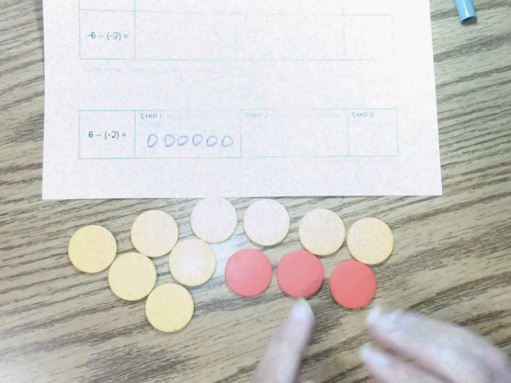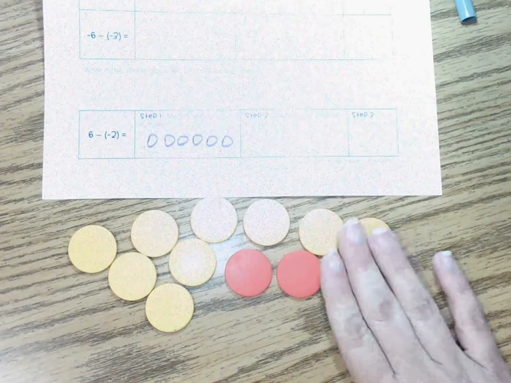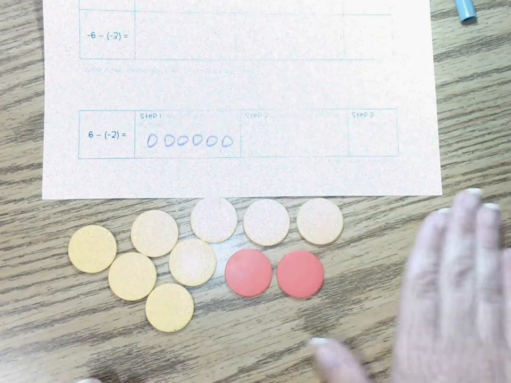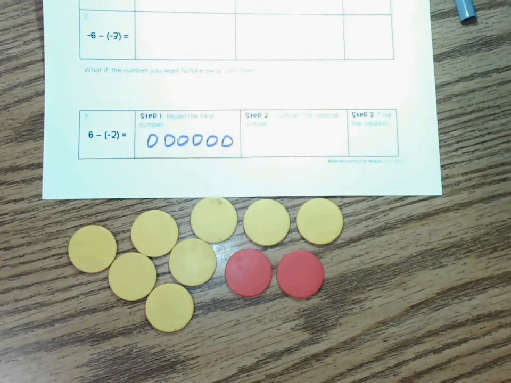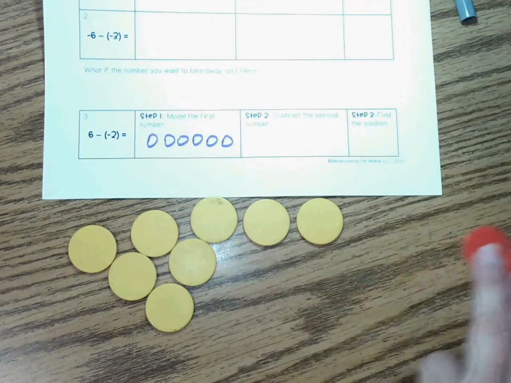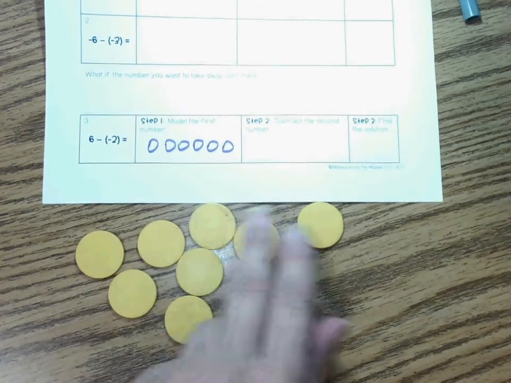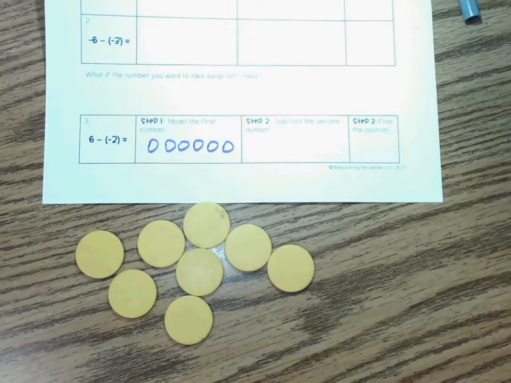So in this case, I'm trying to take away 2 negatives, which is 2 of the red chips. So I can add these 2 zero pairs in. Now I have the ability to take away 2 negatives, or 2 red ones. So I would do that, and I'm left with 8, positive 8. So 6 minus negative 2 is positive 8.